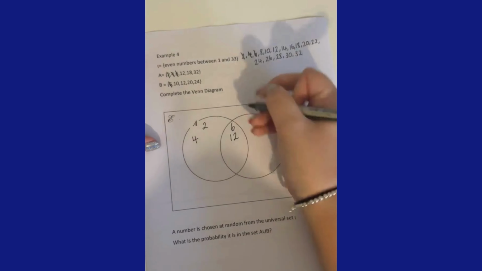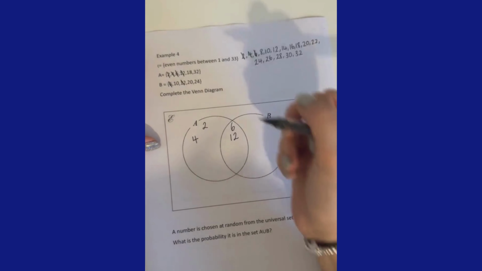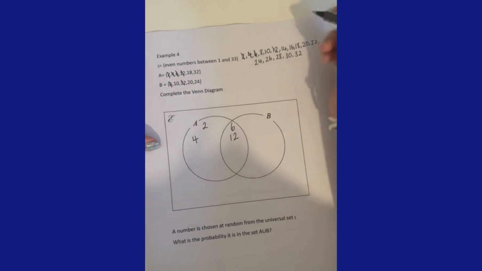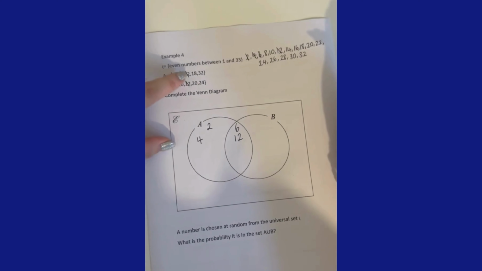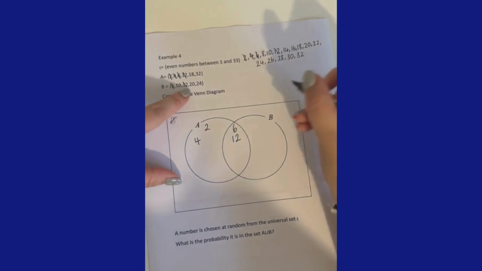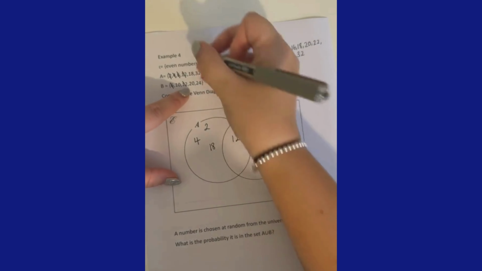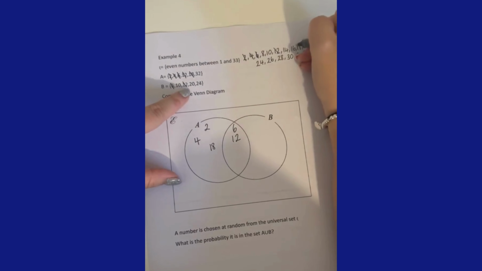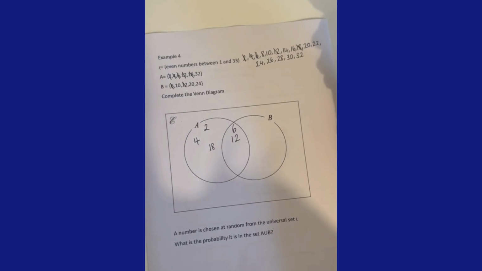Then we've got 12 in set A, and I've also got a 12 in set B. So I'm going to put 12 in the middle. 12 I'm going to cross off there, and I'm going to go to this list and cross off the 12 as well. Then if I carry on with set A, I've got an 18 here, but I don't have an 18 in set B, so I'm going to pop 18 here. Cross it off here and cross it off here. And all I'm doing by crossing it off is making sure I've accounted for every single number.